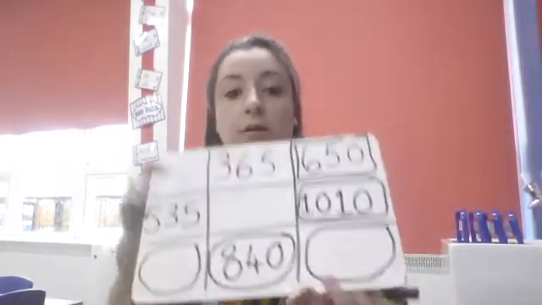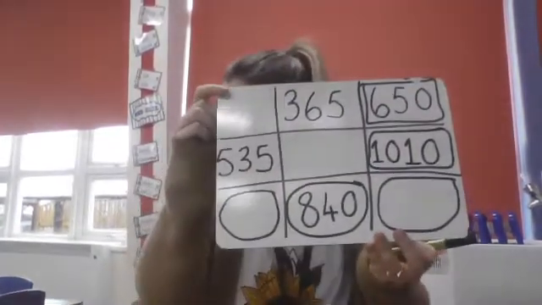Now, to make it easier, what I've done is done my own addition square, and it's the one for B which you need to do. So we're going to do B together, and then you're going to do the final one independently by yourself.